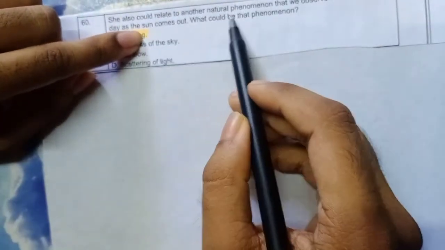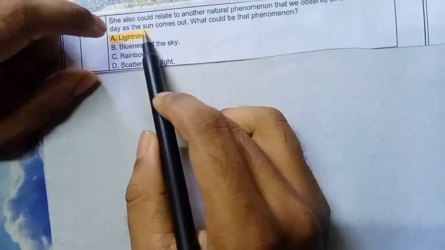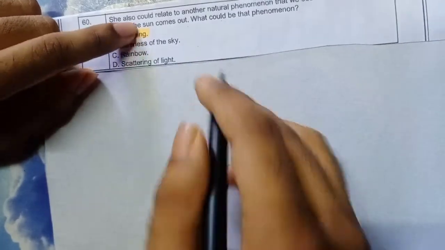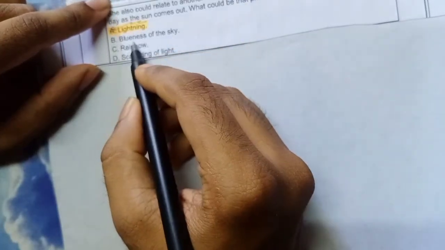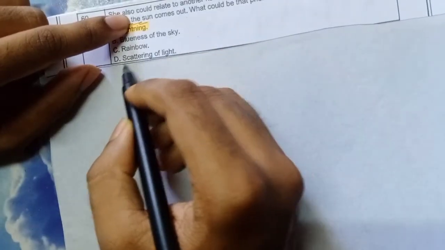Moving on, last question. She could also relate to another natural phenomenon that we observe on a rainy, humid day as the rain comes out. What could be that phenomenon? Option A, lightning. Option B, blueness of the sky. Option C, rainbow. Option D, scattering of light.